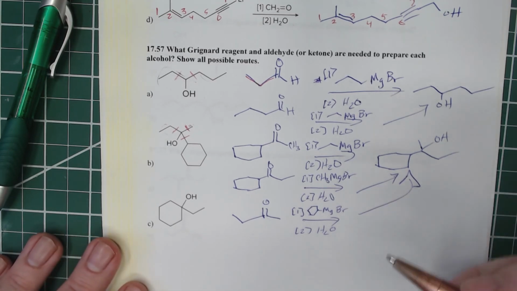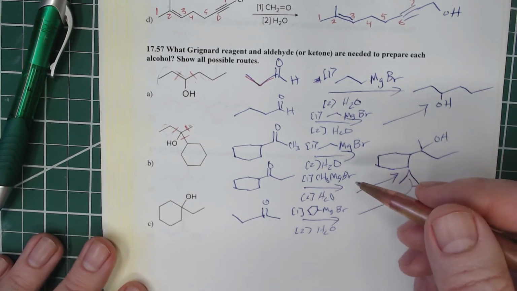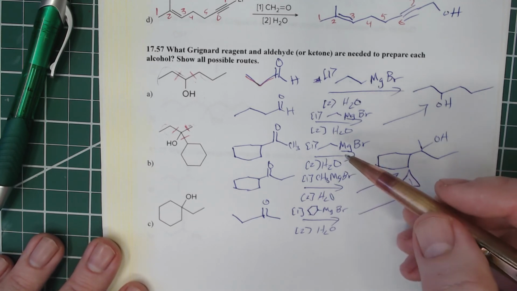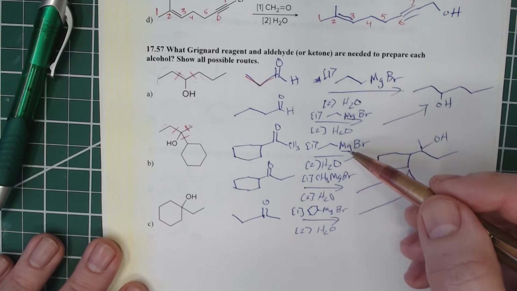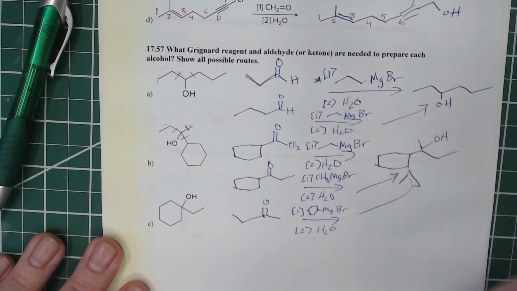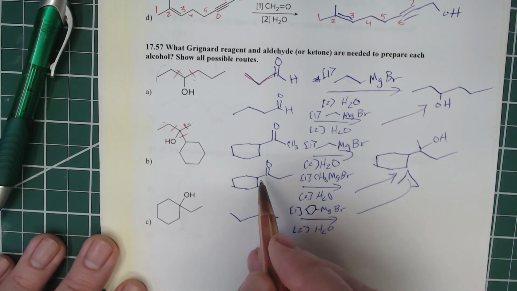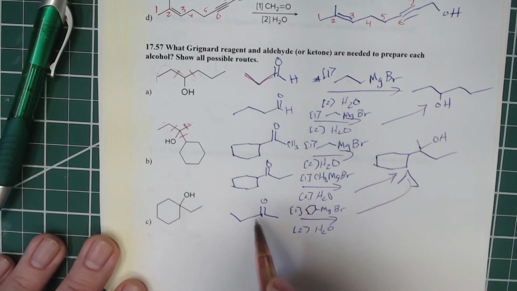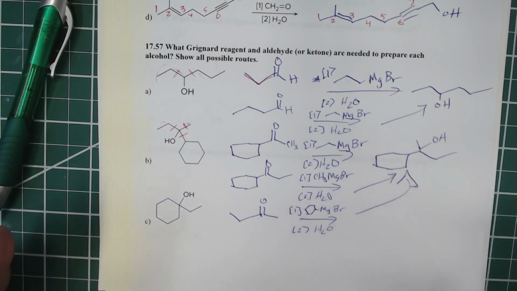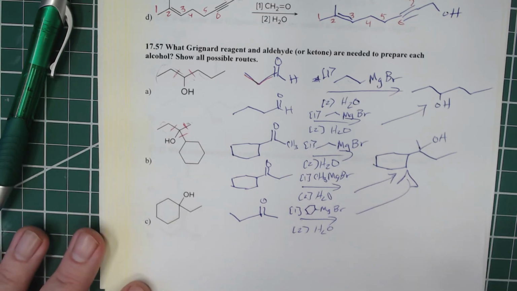If I were going to pick one, I'd probably pick one of the first 2 because it's going to be easier to either make these Grignard reagents or buy them, whereas with this one, it'd be a little more challenging. That said, when it comes to the ketones, this would be the easiest ketone to make. So I think it just depends on what you're going to do.